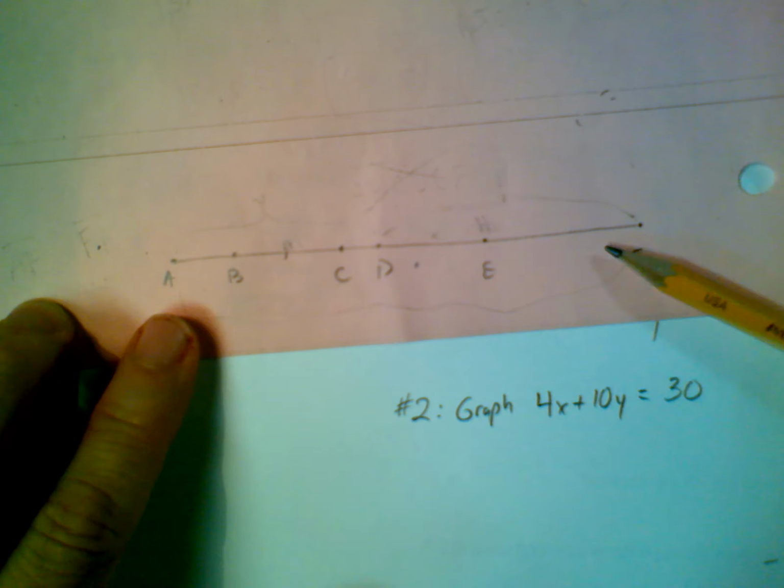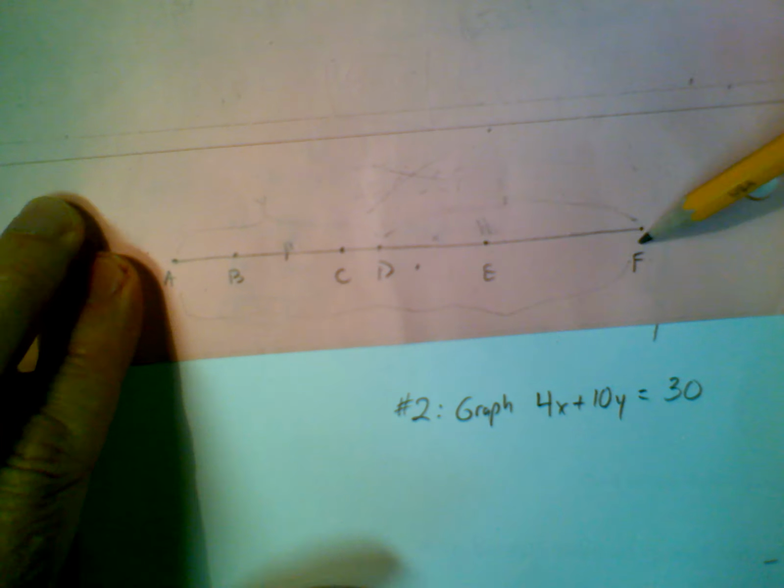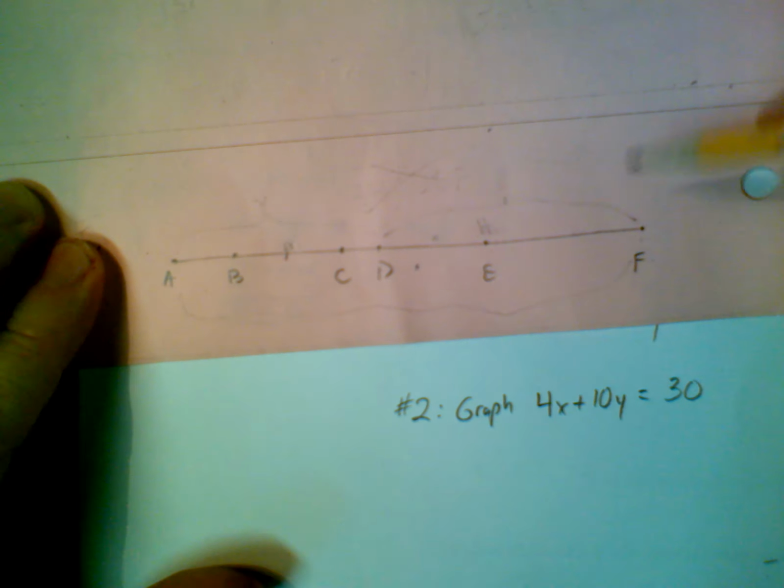I've got a long line segment here, point A, B, C, D, E, and F. Can you take 2 seconds and write down, you got some scratch paper? Grab a pencil, grab a paper, pause this video, write down a name for this segment that goes from A all the way to F. Write down a valid name for that segment. Do it. Pause the video.